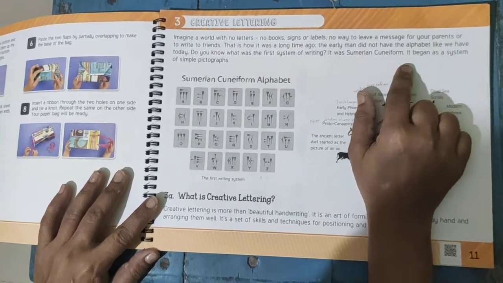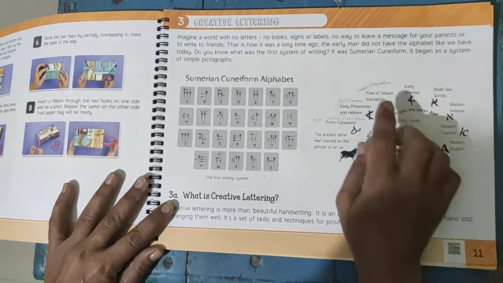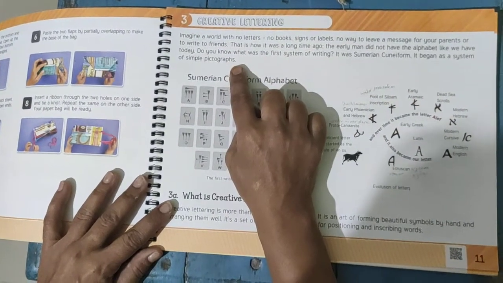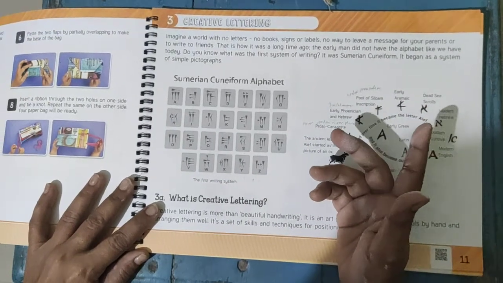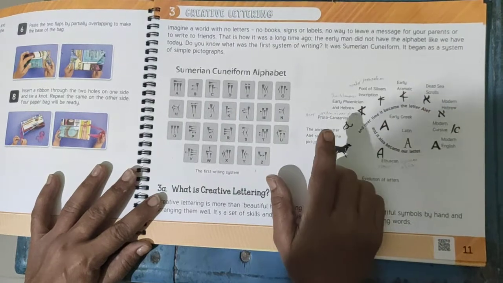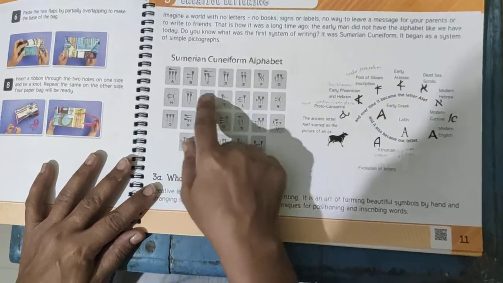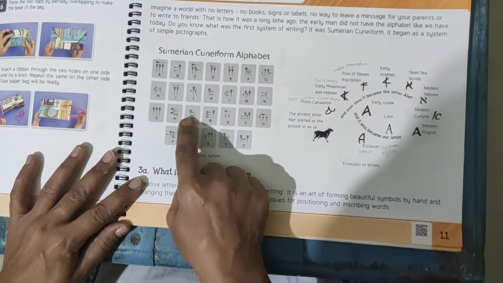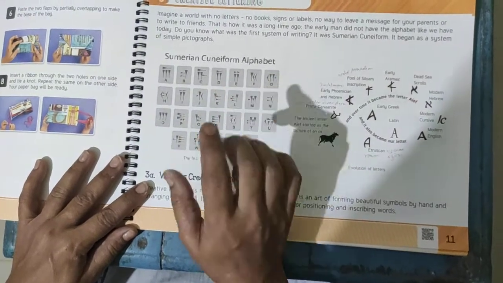And this system is in simple pictograph, means in the form of cuneiform. So pictograph means what? Pictograph means pictures only, signs, labels. Only picture is called a pictograph. Here, this type of pictograph, Sumerian cuneiform alphabets, indicates here the first writing system in the world.